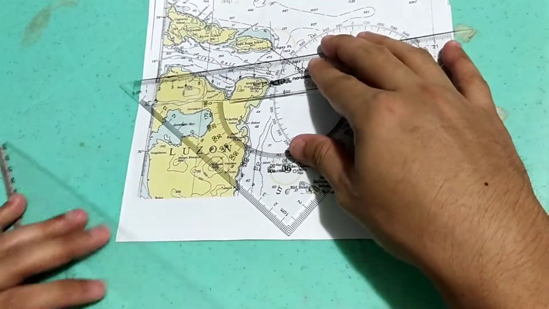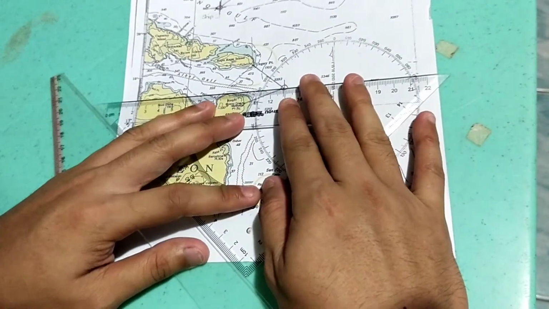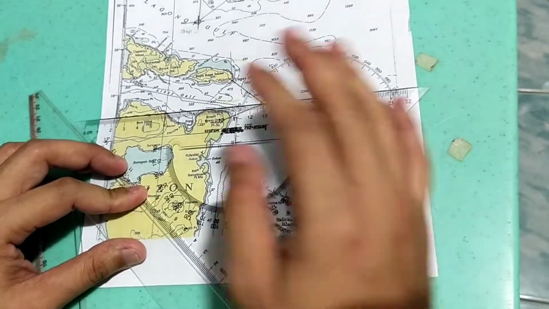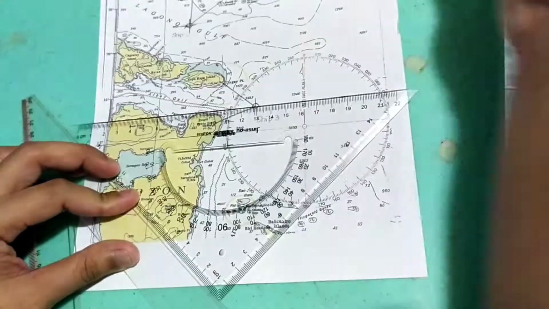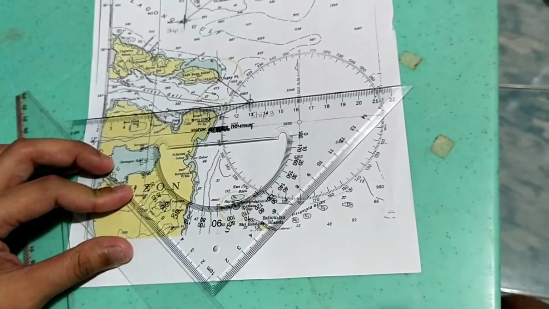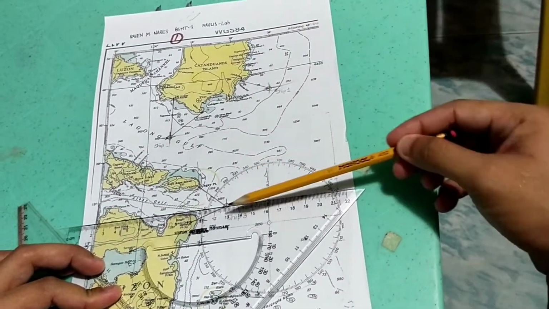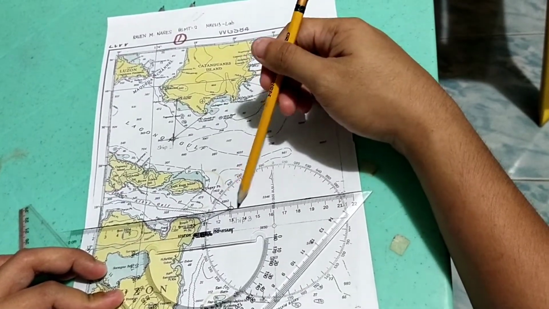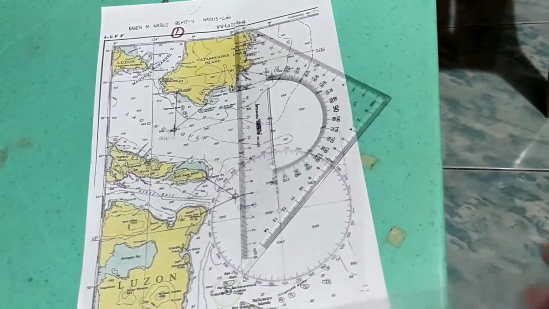To get its longitude, the longitude is 124, so 20 minutes, where is it? You have to draw a line here so that it is easy to get the longitude. 20 minutes.